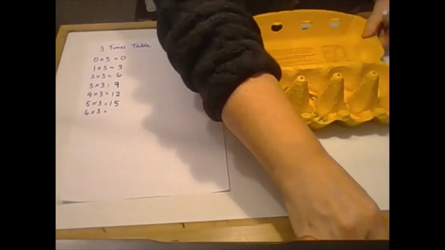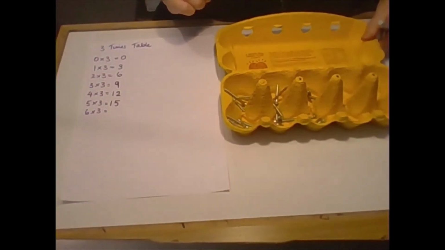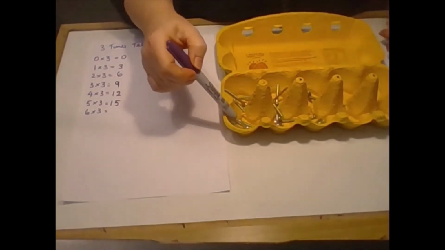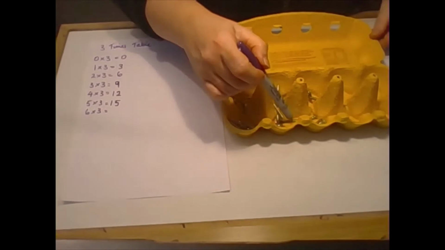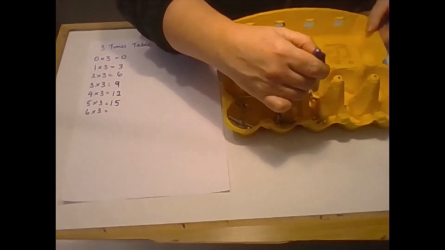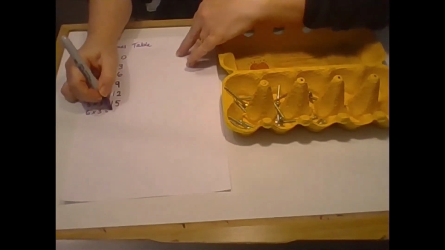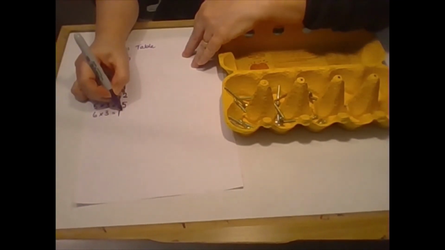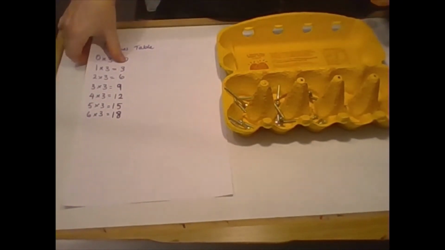1, 2, 3. So how many screws is that? 1, 2, 3, 4, 5, 6, 7, 8, 9, 10, 11, 12, 13, 14, 15, 16, 17, 18. So that's going to give us 18 screws all together.